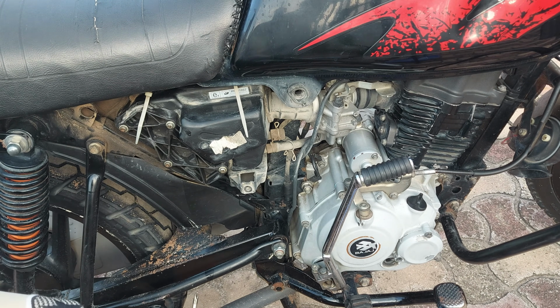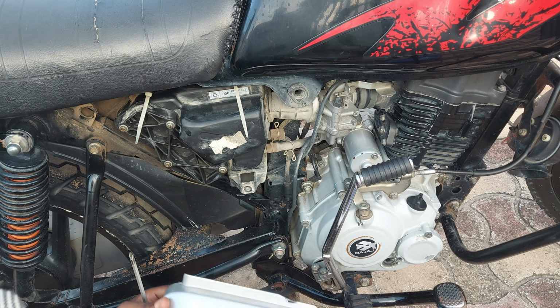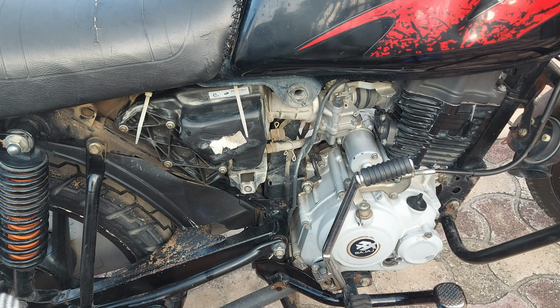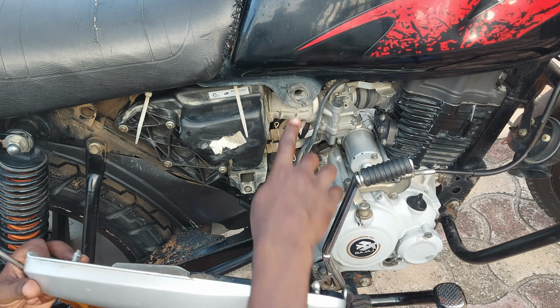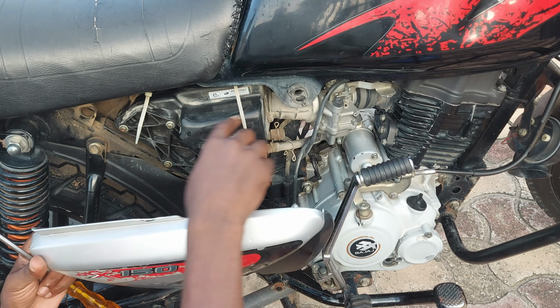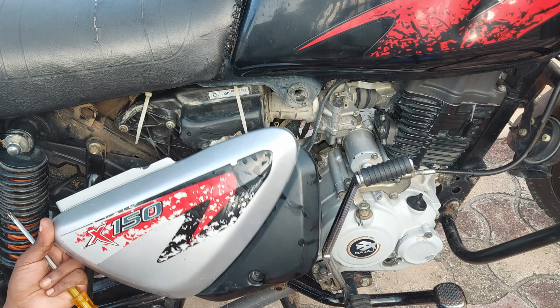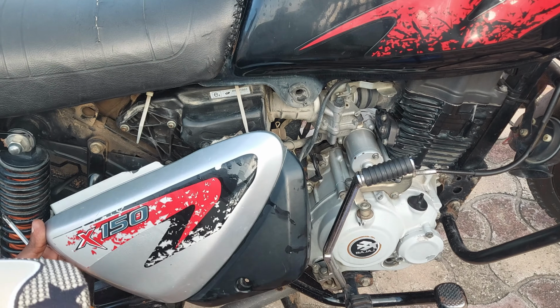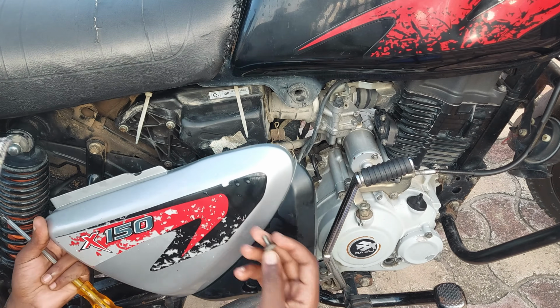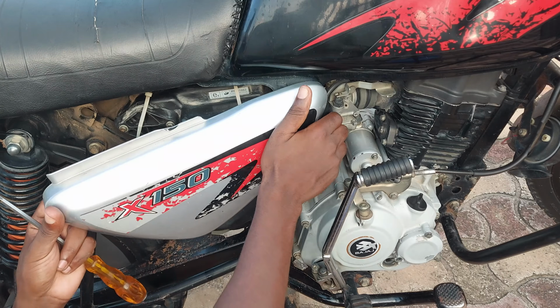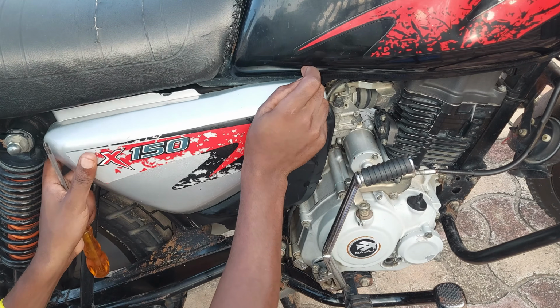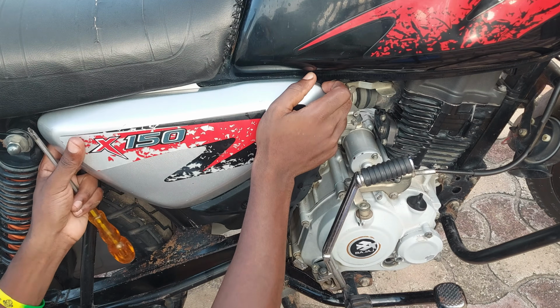Alright, then you just need to replace the top cover, and you have to snap on the first place, the second place here, and then the third place is going to be this small bolt here. You snap on this end while you push it on the top end here.